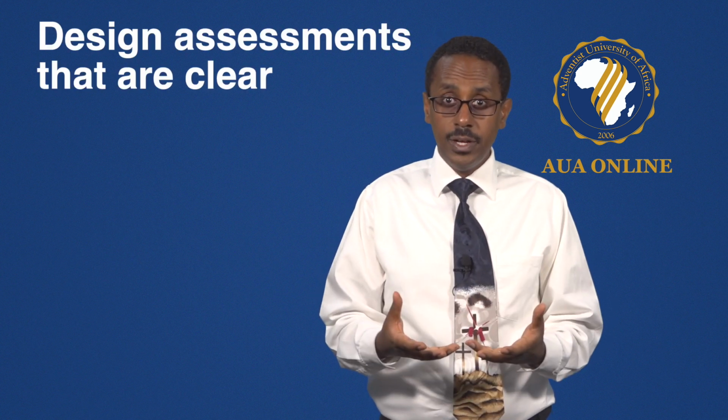Principle number 6, design assessments that are clear, easy to understand, and likely to work in the online environment. Integration of faith and learning requires clear communication. We need to ensure that what we use to assess the students' learning is achieving the goal of true education. And any support we give to the students so that they can get a clearer understanding of our expectations will help them to be motivated and learn better and appreciate our attempt to integrate faith and learning.